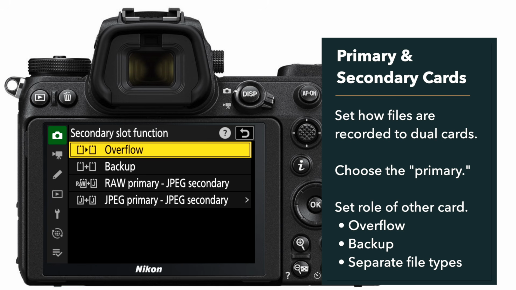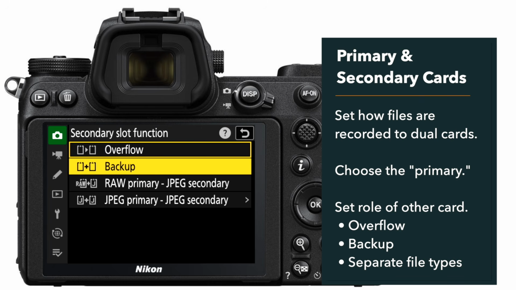However, if you're doing commissioned work, paid work, where you actually have money or your reputation on the line, then I'd recommend selecting the backup option. Again, I've never had a card fail on me, but that's not to say that it will never happen in the future.